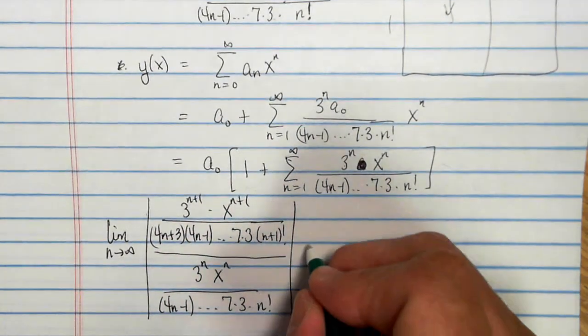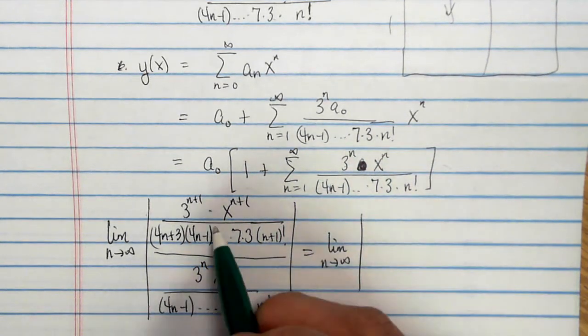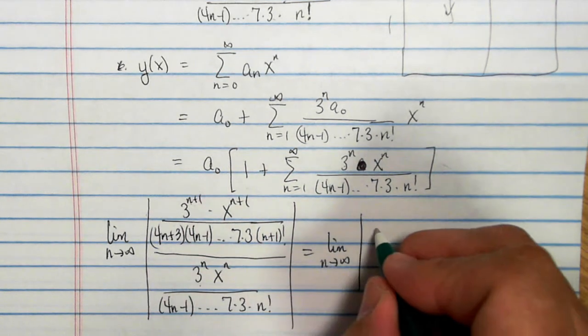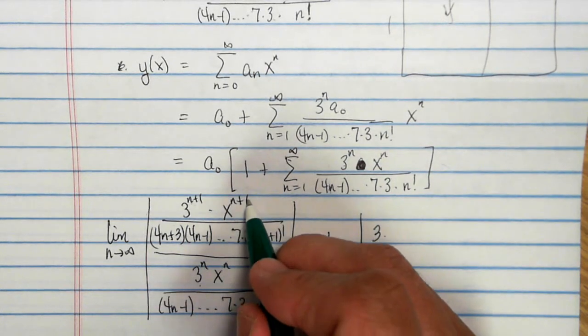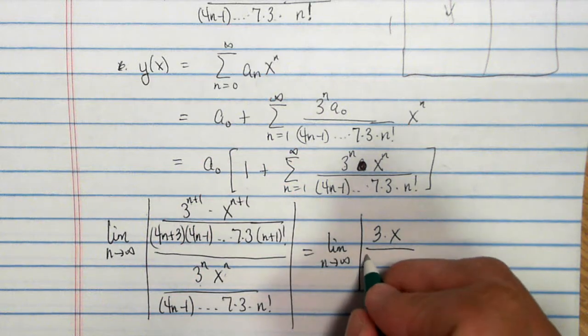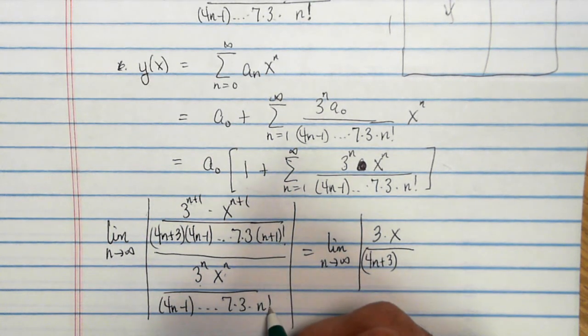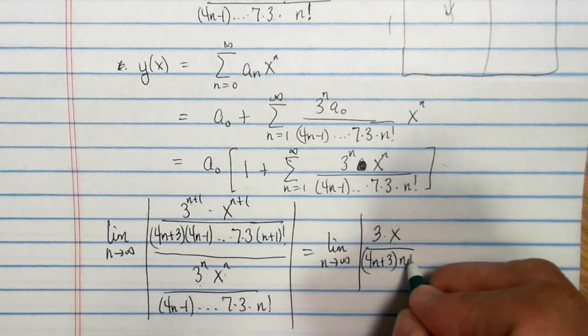factorial at the end. Okay, simplifying, 3 to the n plus 1 over 3 to the n is 3. x to the n plus 1 over x to the n is x. I have a 4n plus 3 that didn't cancel. Also, I have an n plus 1 that doesn't cancel with the n factorial down here.